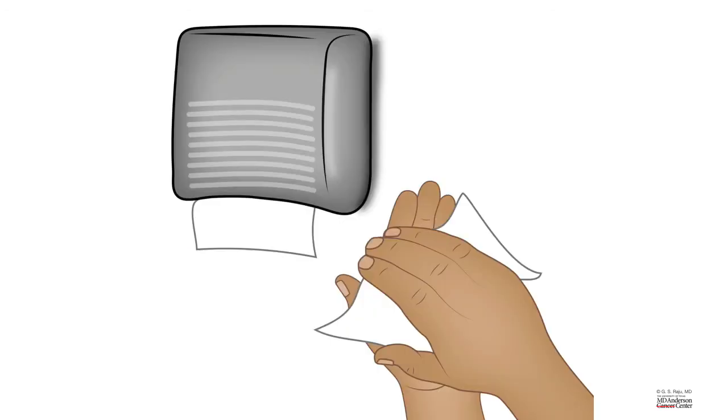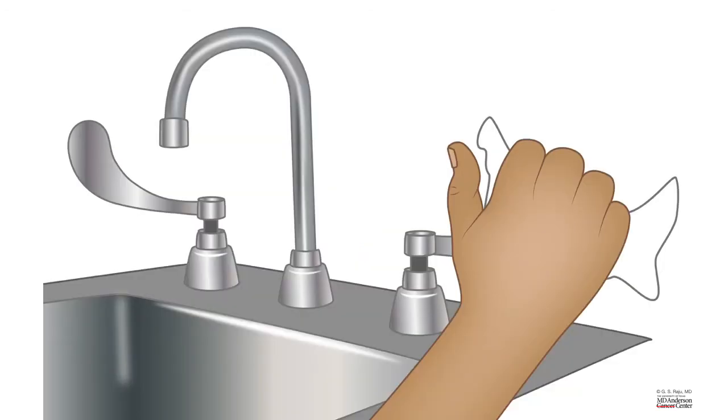Dry the hands and close the faucet with the disposal towel.